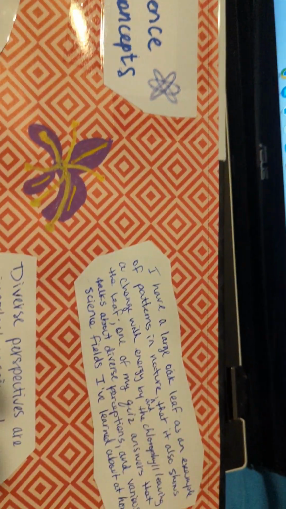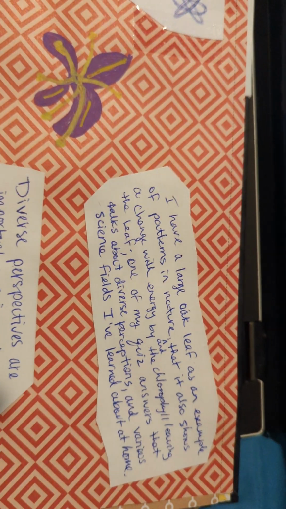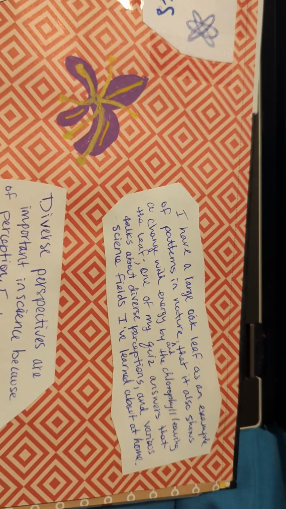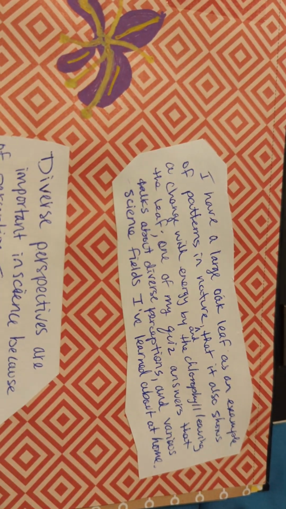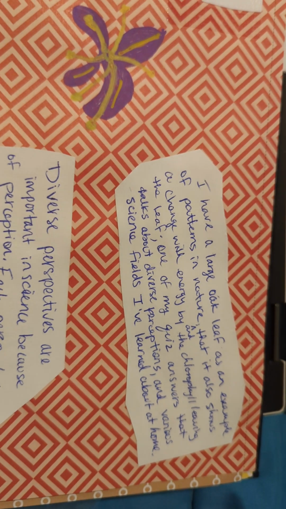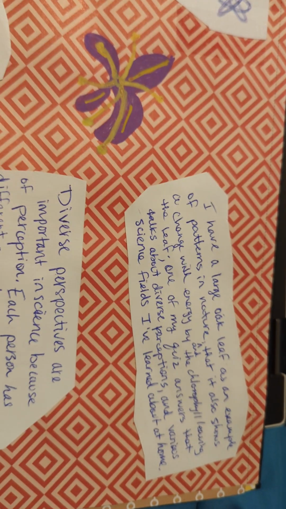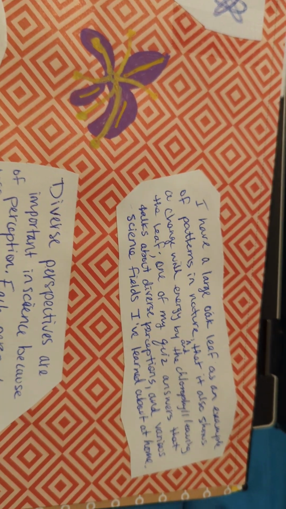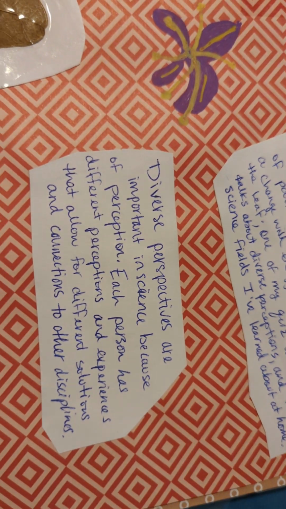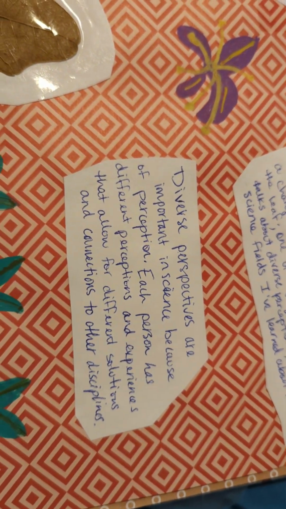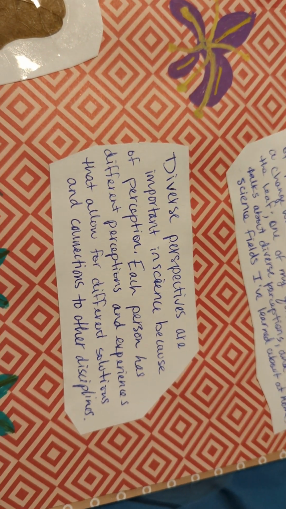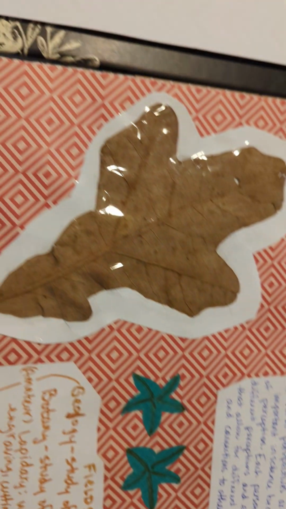Science concepts. A large oak leaf as an example of patterns in nature that shows change with energy, by chlorophyll leaving the leaf. One of my quiz answers talks about diverse perceptions and various science fields that I've learned about growing up and at home. So each person has different perceptions and experiences that allow for different solutions and connections.